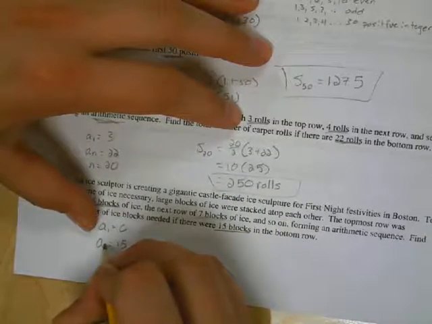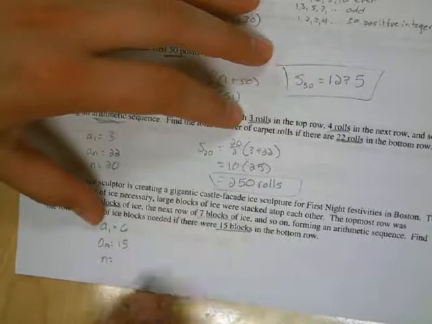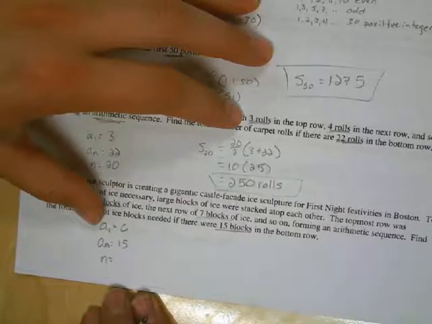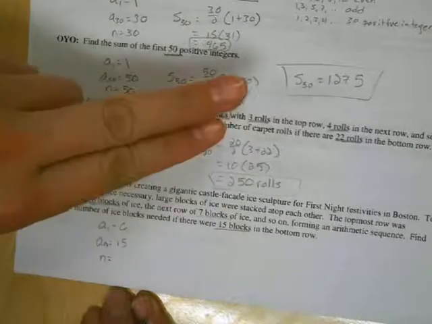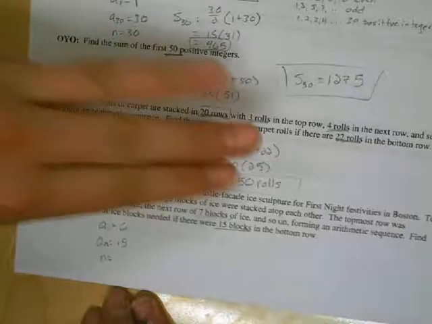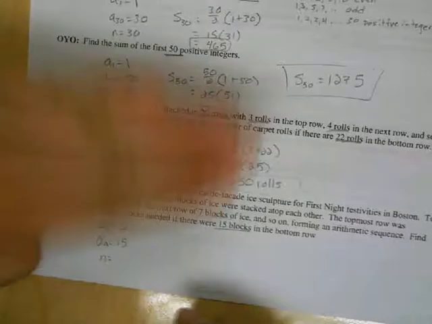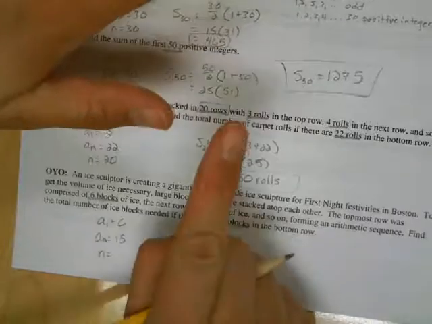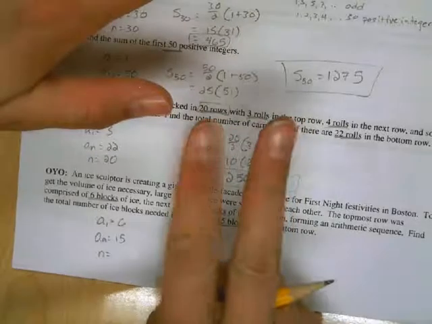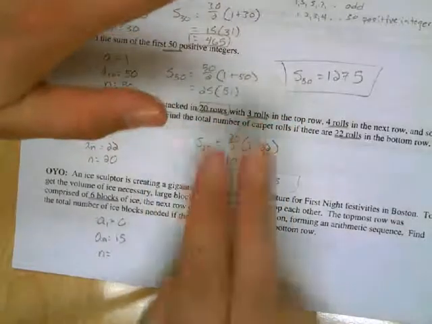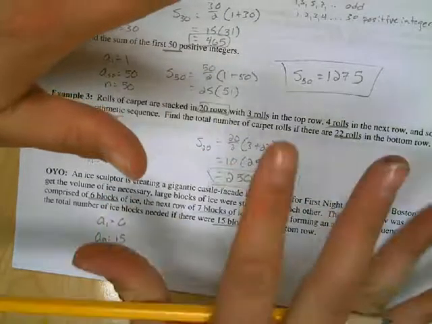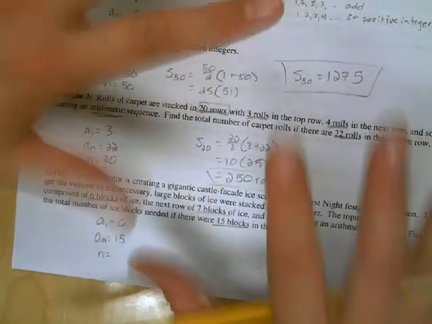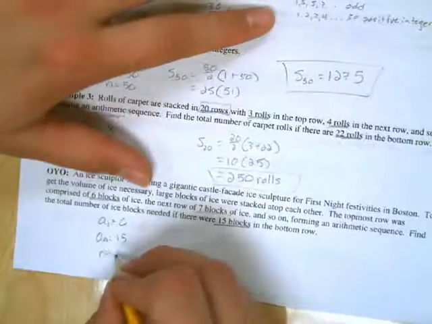How many rows did I go through? Well, the easy way is just to count. If there's 6 in the first, 7 in the second, 8 in the third, 9 in the fourth, 10 in the fifth, 11 in the sixth, 12 in the seventh, 13 in the eighth, 14 in the ninth, and 15 in the 10th. So to get to 15, I would have to have 10 rows.